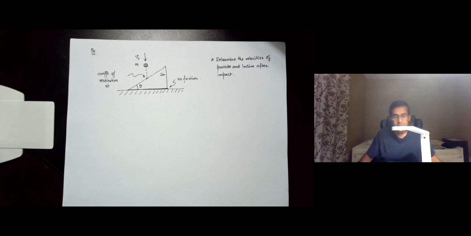Now typically when we solve problems involving impacts, as you may know, we use two sets of concepts. One is the conservation of, in this case, because there is no rotation involved, linear momentum, and the other set of concepts that we use is that of coefficient of restitution.